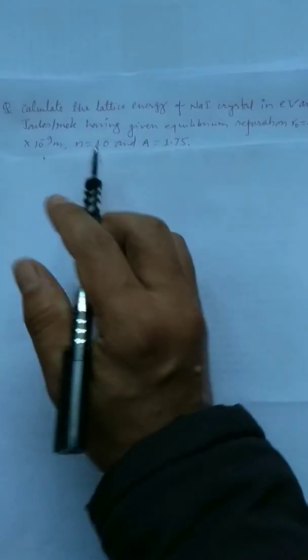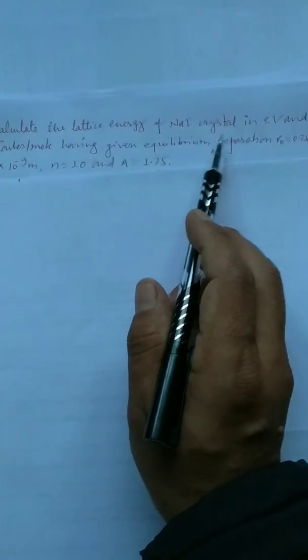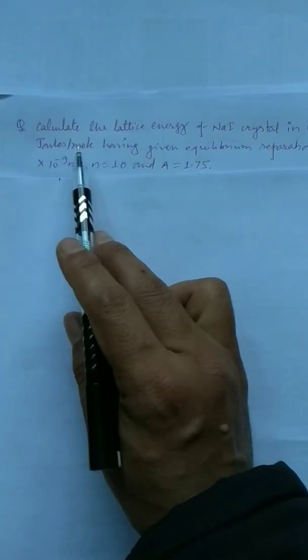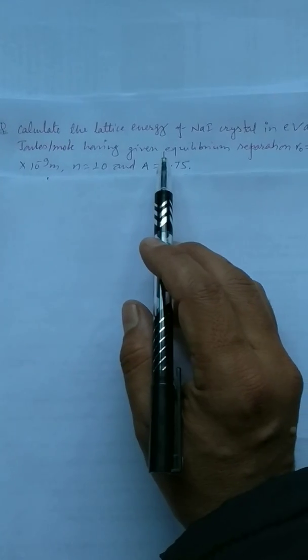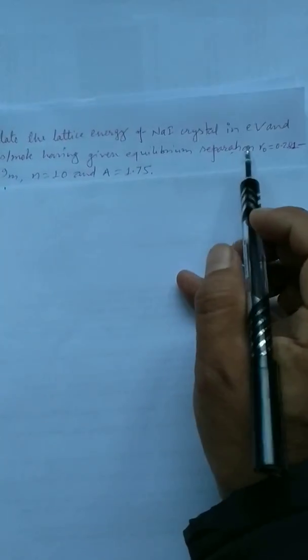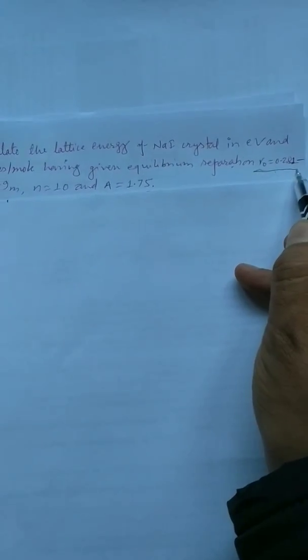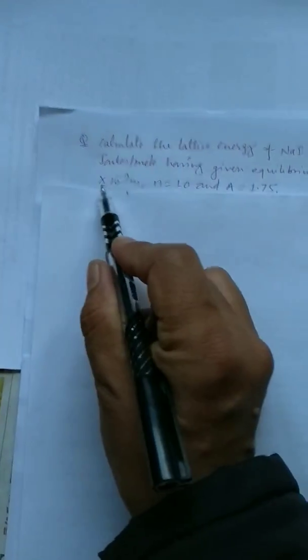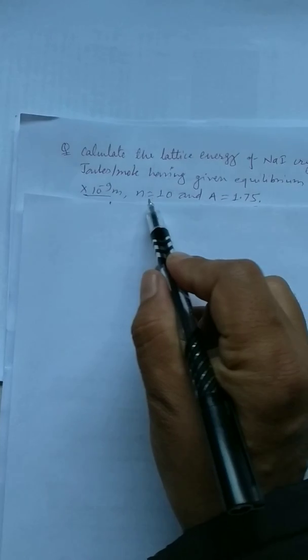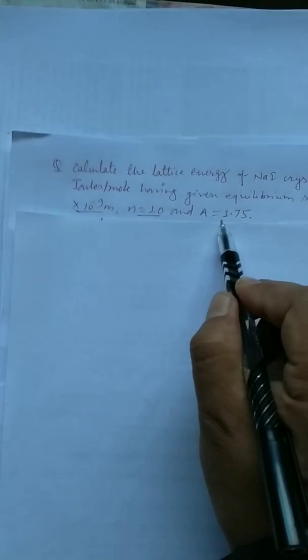And here is the next similar type of question, and the question asks that calculate the lattice energy of sodium iodide crystal in electron volt and joules per mole, having given equilibrium separation R naught, and its value is given here. R naught is equal to 0.281 multiplied by 10 to the power minus 9, and also value of n is given here, n equals 10, and Madelung constant is given here 1.75. So we have to calculate the lattice energy.